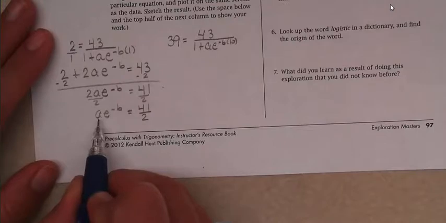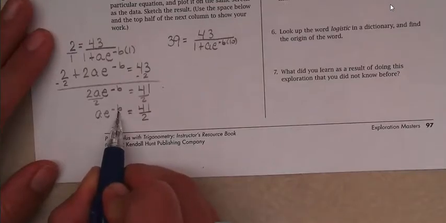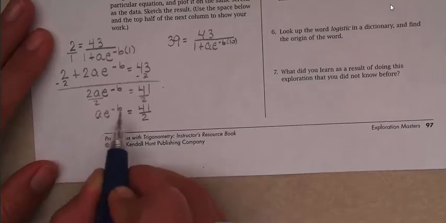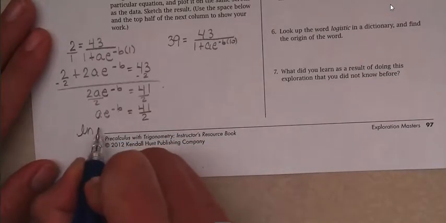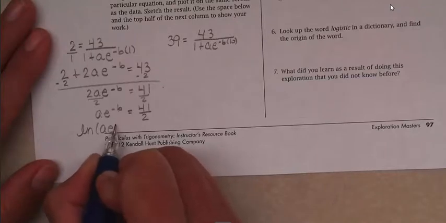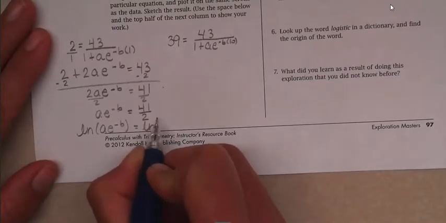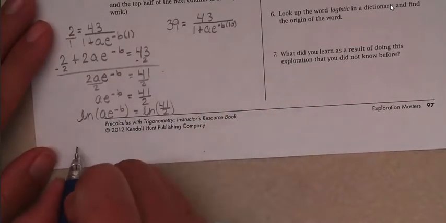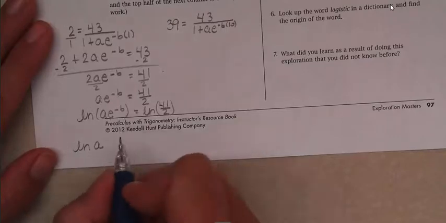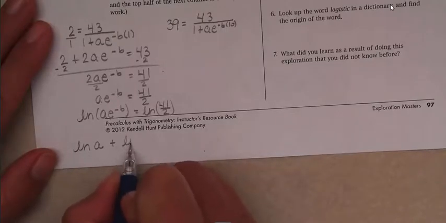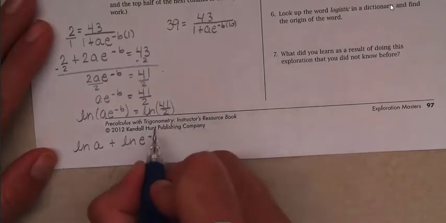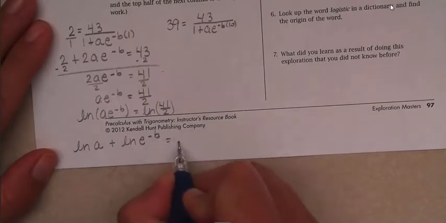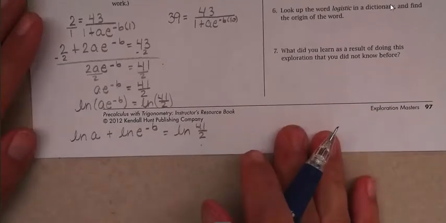I think now I want to bring b down. So what I could do is I could ln both sides. Well, now this is the logarithm of a product, which means I could actually rewrite those separately as the ln of a plus the ln of e to the negative b equals the ln of 41 over 2.